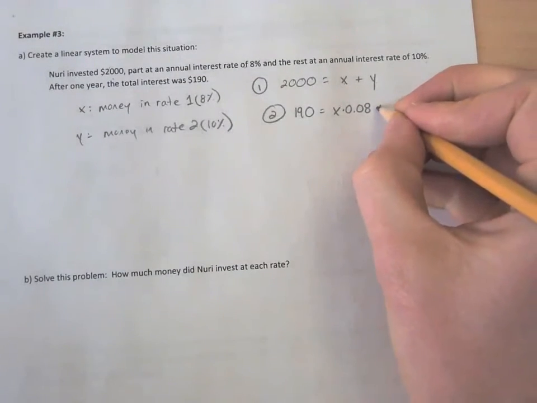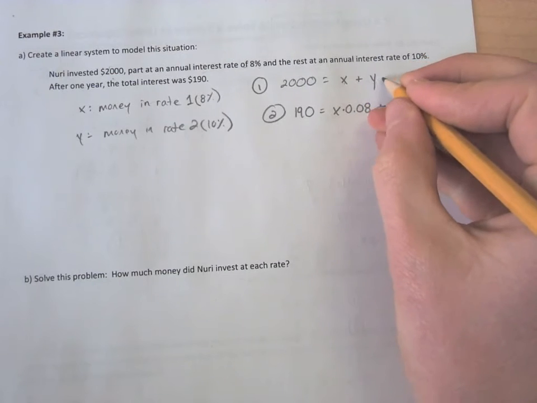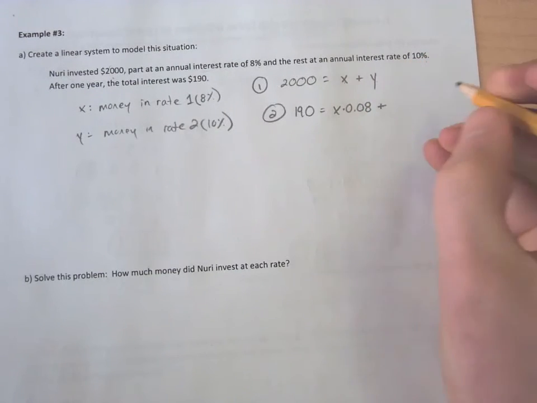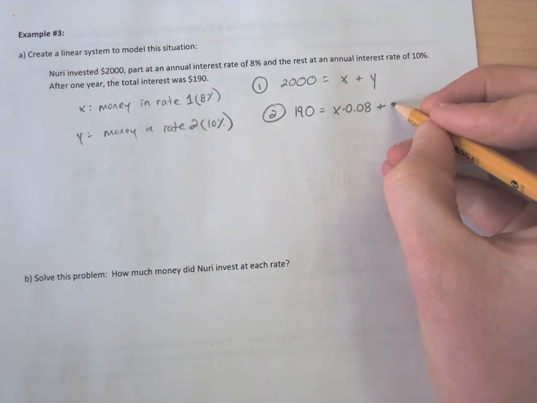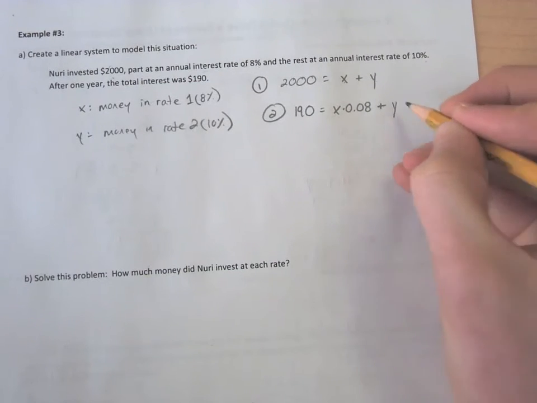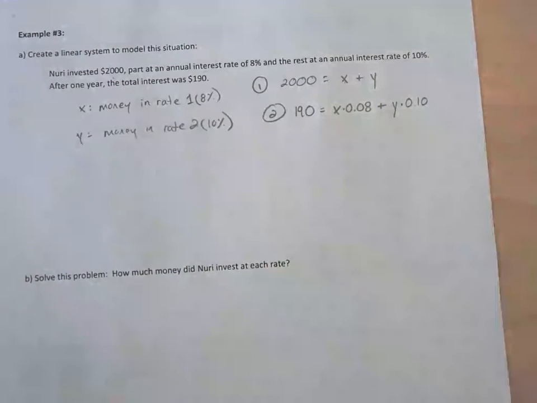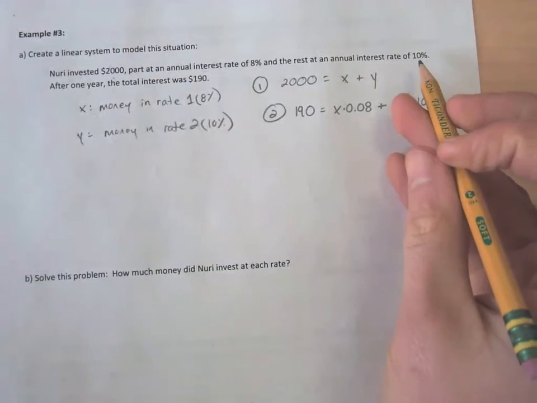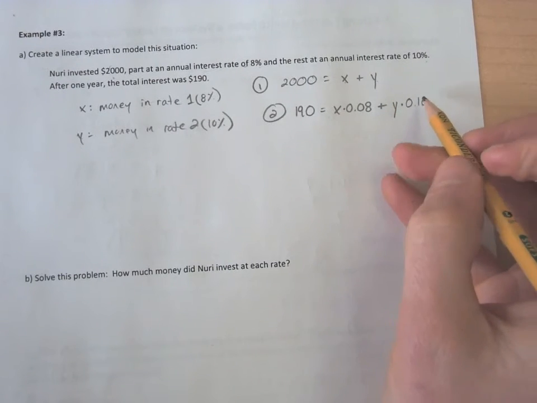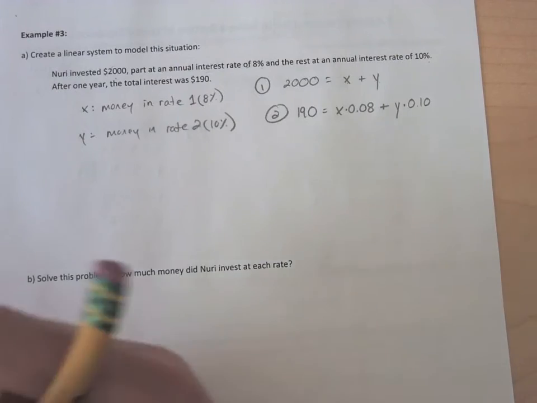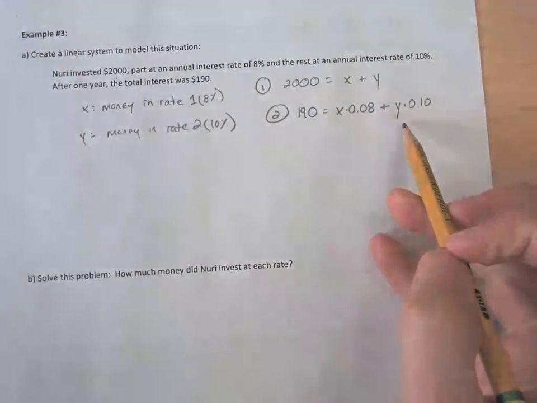So now we go plus the second rate: the amount of money you invested in that, and the interest you'll get from that is the amount of money you invested times 10%. And again, 10% or 10 divided by 100 is 0.1. So this is our second equation that we came up with.